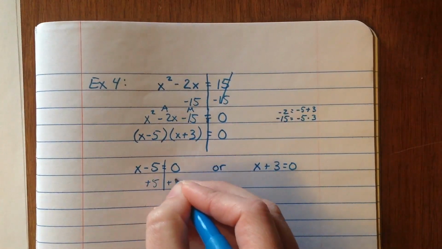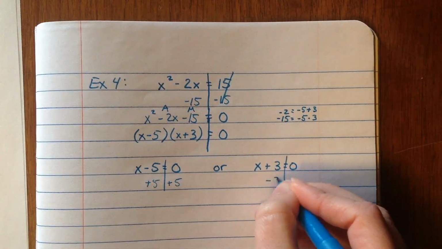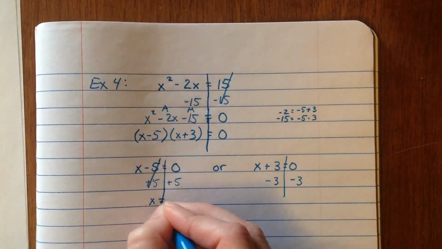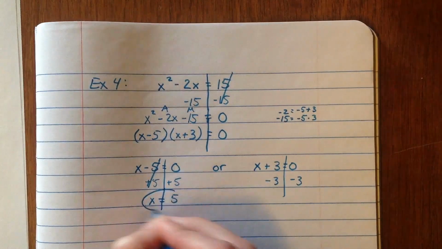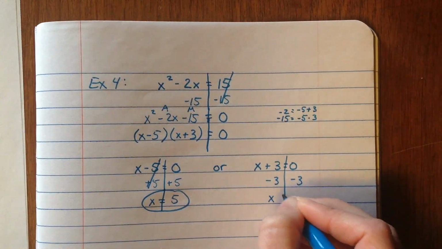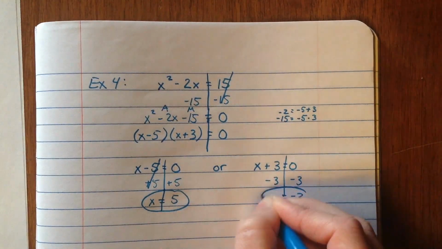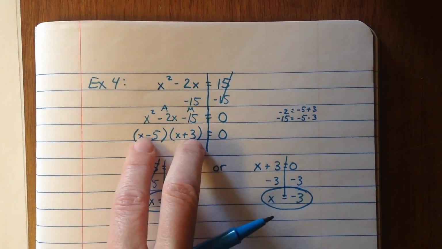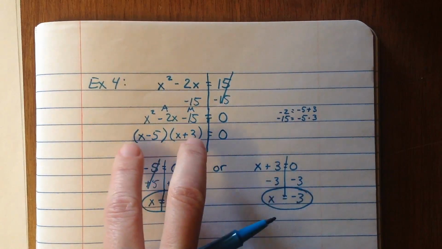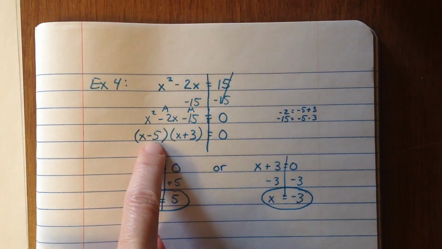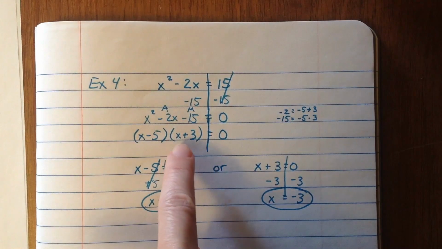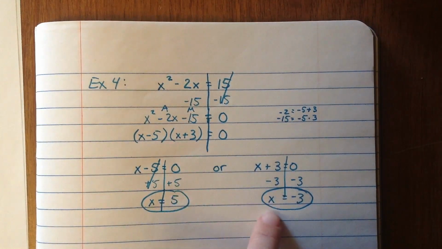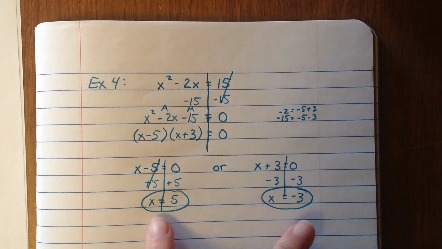Plus 5, and minus 3, minus 3. This one is going to be x is equal to 5, and this one is going to be x is equal to -3. When you're solving from here, I hope you notice that basically the answers you get are the opposite of the factors. Here the factor was -5, you get an answer of +5. Here that factor was +3, and you get an answer of -3. And so those are your two answers.